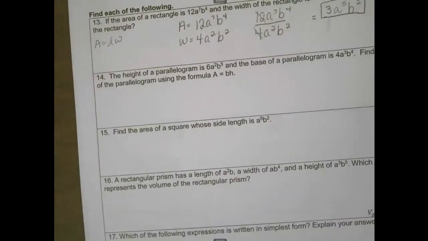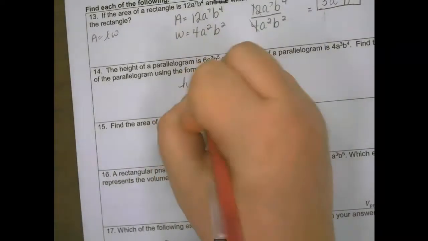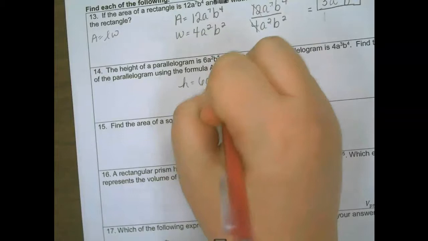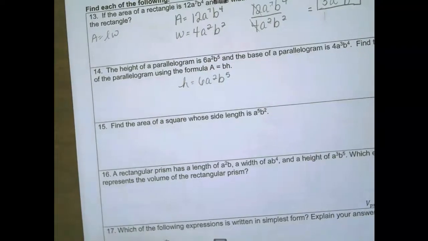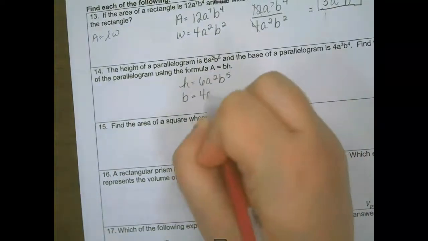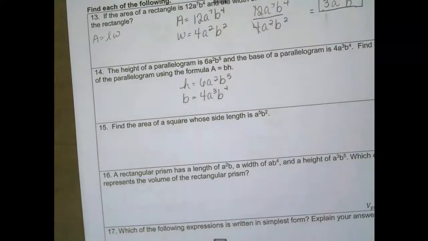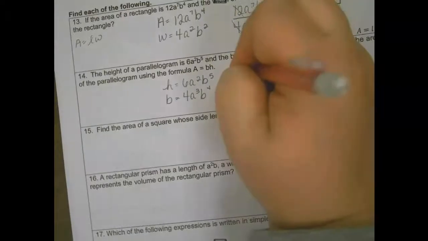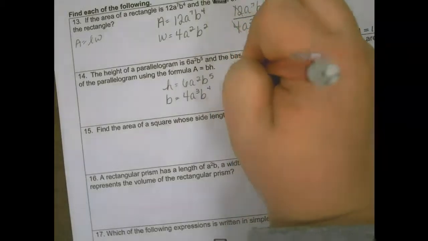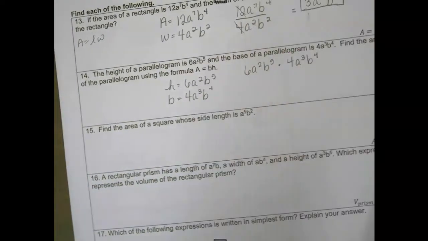Look at number 14. The height is 6a squared b to the 5th, and the base is 4a to the 3rd power, b to the 4th power. Find the area. Area is base times height. So I'm going to multiply those two together. So I'm going to do 6a squared b to the 5th times 4a to the 3rd b to the 4th.